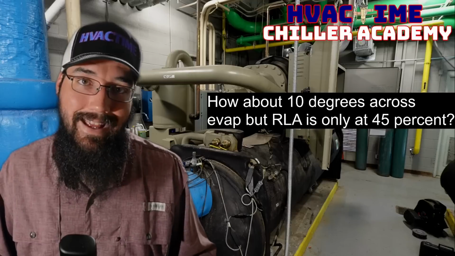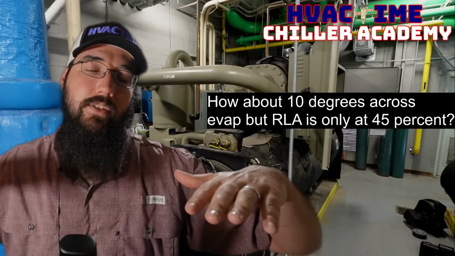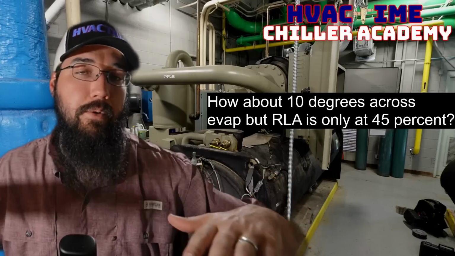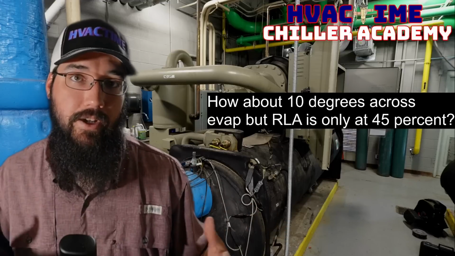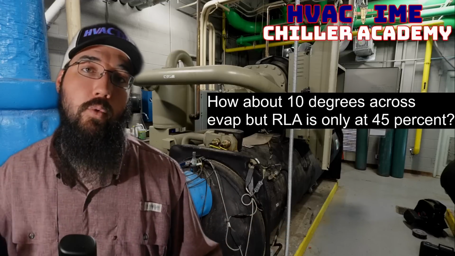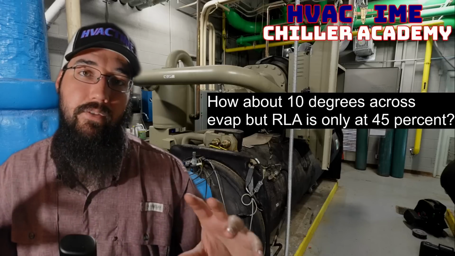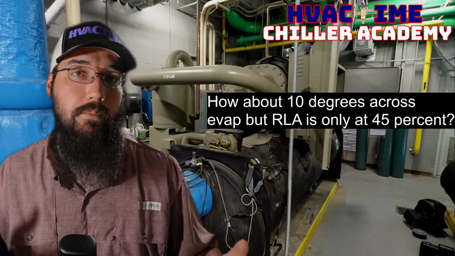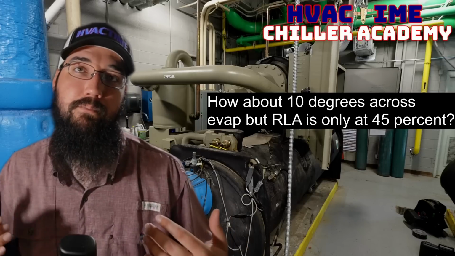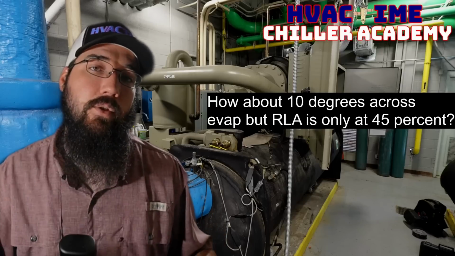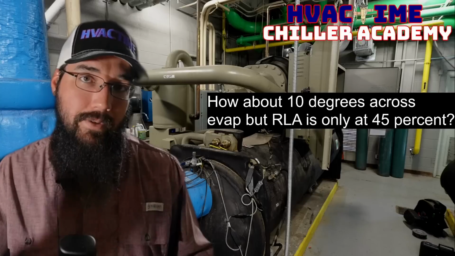In that particular case, that raises the evaporator pressures and raises the saturation temperatures, which lowers the total lift the compressor is going to have to do. Because of that, we have less actual load on the compressor, because we don't have to compress as hard to get to our condenser saturation pressure that we need.